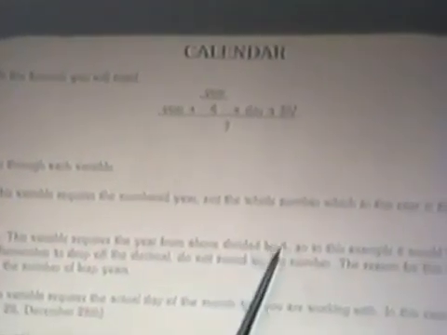Year and 4. This variable requires the year from above divided by 4. So in this example, it would be 63 divided by 4. Remember to drop off the decimal. Do not round up the number. The reason for this step is to calculate the number of leap years. We've done year, right? Now we're going to do day. This is day. This variable requires the actual day of the month that you are working with. In this case, it would be 28, December the 28th.